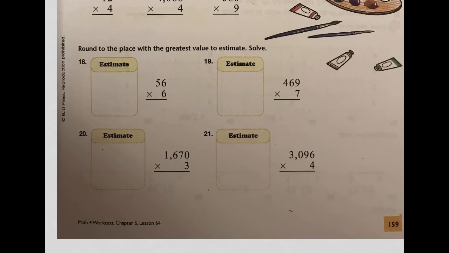That's the number farthest to the left, which happens to be the 5 in this one, the 4 in this one, the 1, and the 3. All right. Yes, you do have to estimate because that is a skill that you're learning and that will be required on the tests. I do need to know that you know how to estimate. All right, let's take a look. Oh, and don't forget to solve the actual problem also.